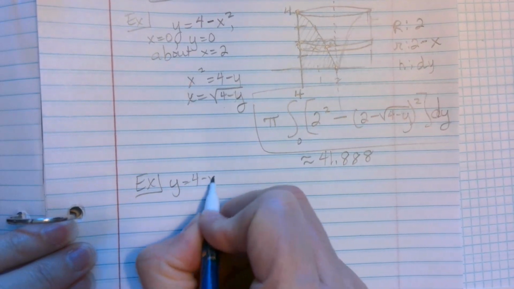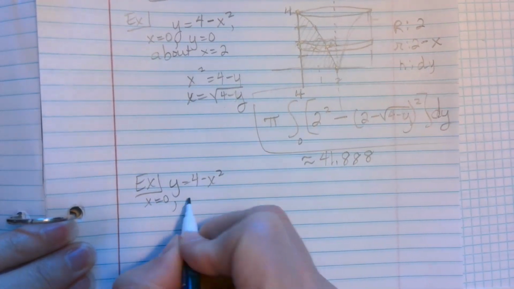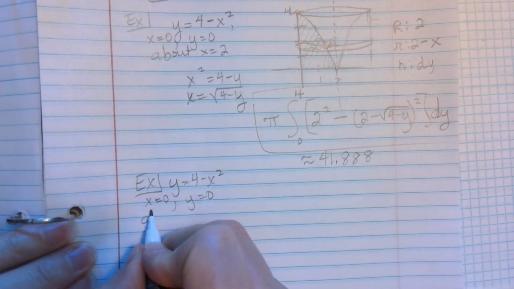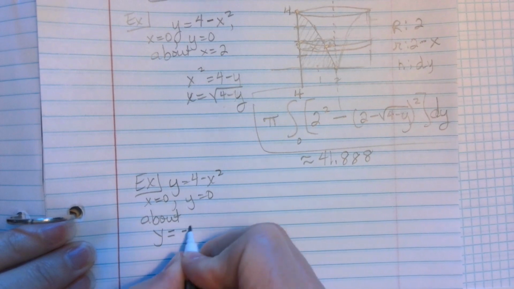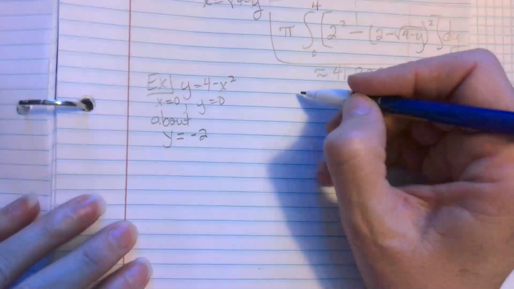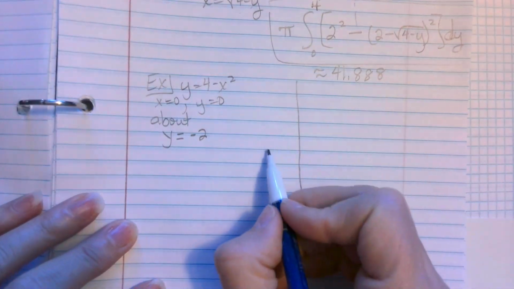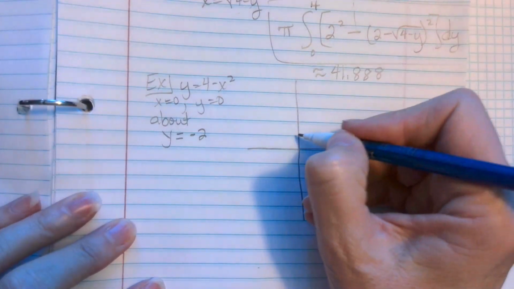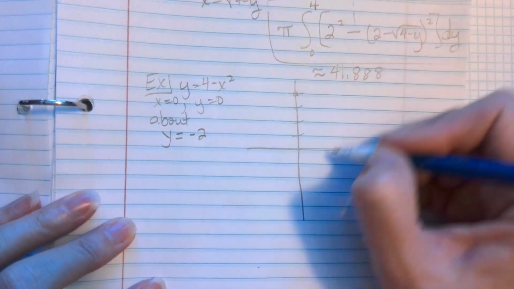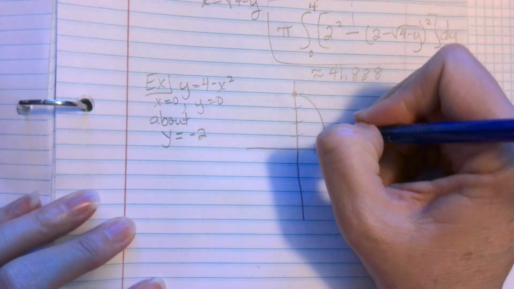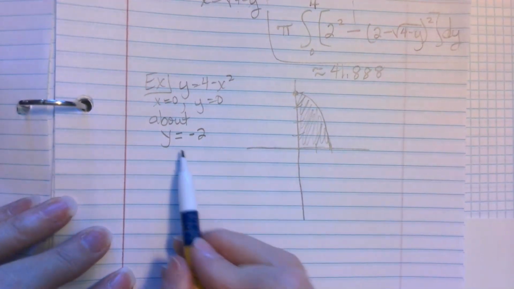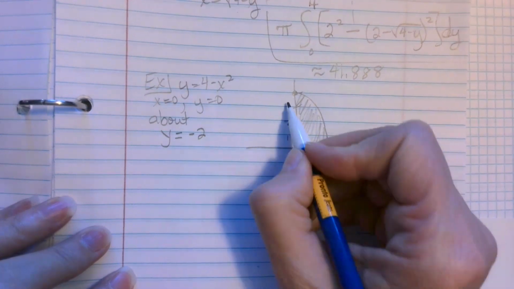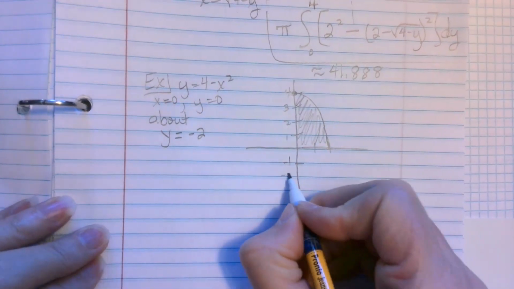Y equals 4 minus x squared. X equals 0, y equals 0. How about if we rotated it about the line y equals -2? Same exact area. Parabola. That's the region. But if we go down here, y equals 1, 2, 3, 4, -1, -2.